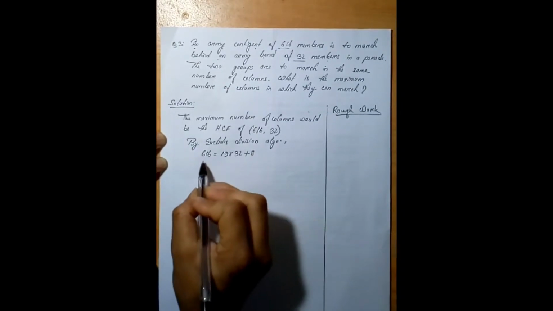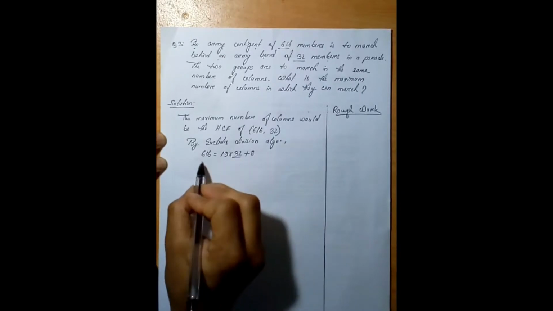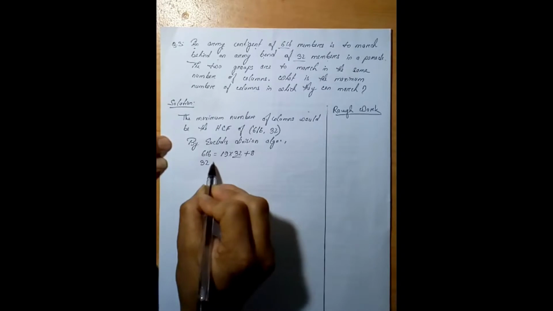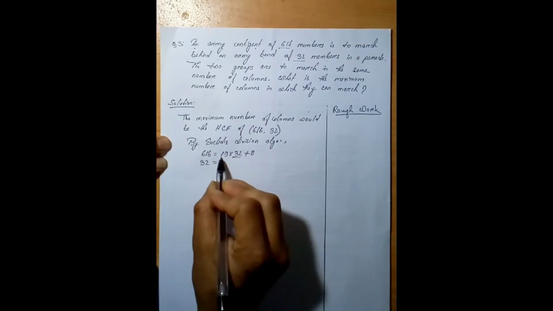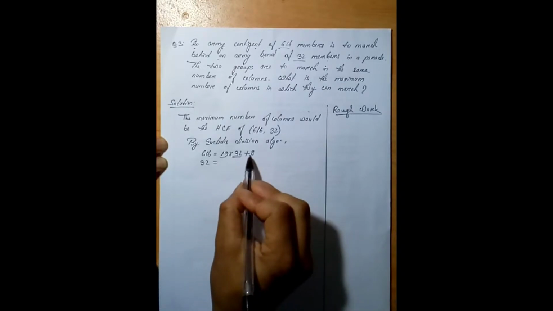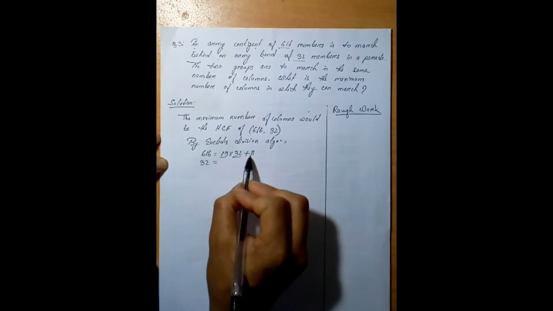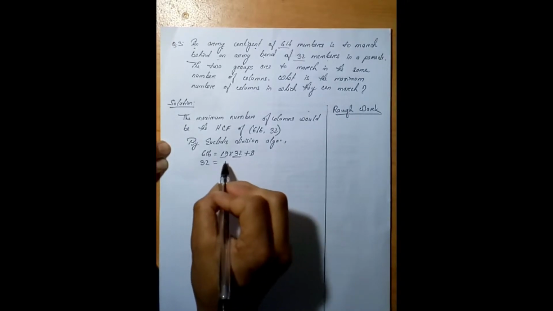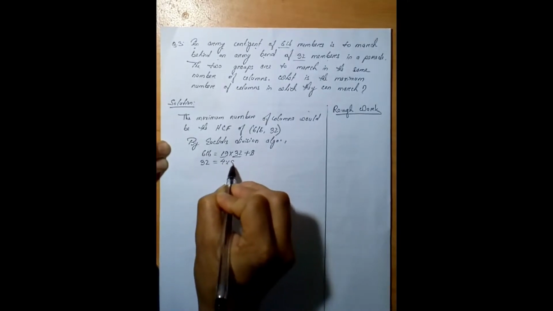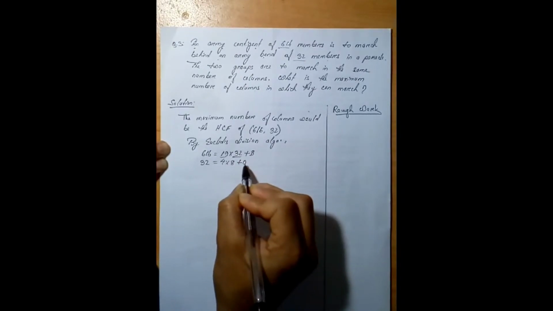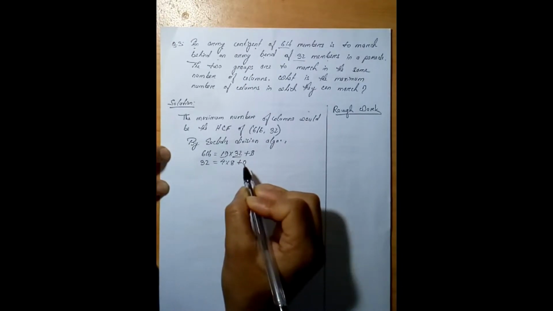Now we will take 32 equals to, with 19 we have to divide it now, sorry, with 8, the remainder. So 8, how many times? 4 into 8, then we will get 0 remainder.